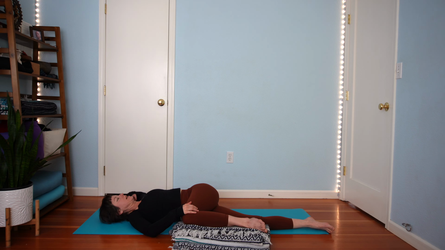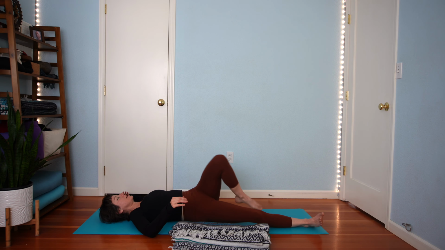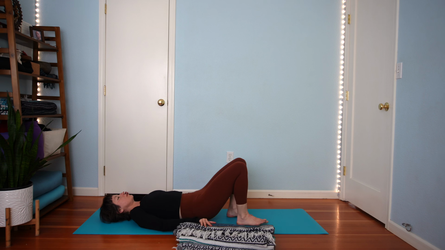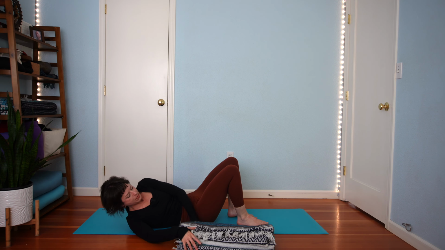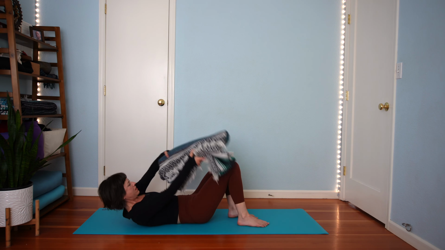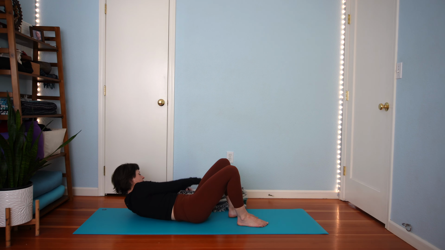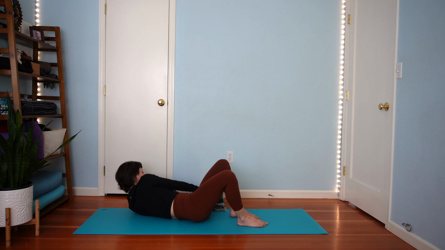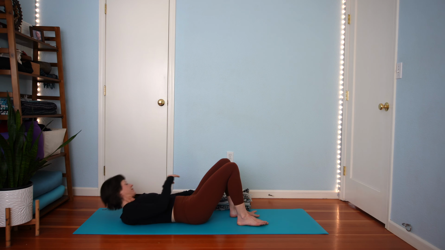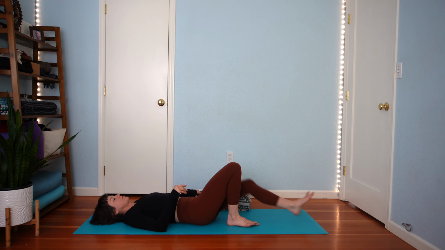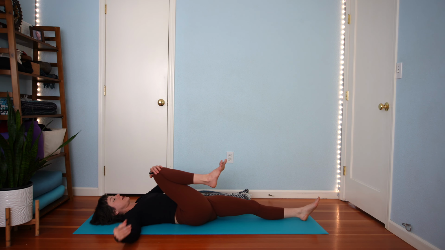All right, we're going to switch sides. Please come back onto your back side. Move your stacked blankets or your bolster over to your left. Extend your left leg. Hug your right knee into your chest.